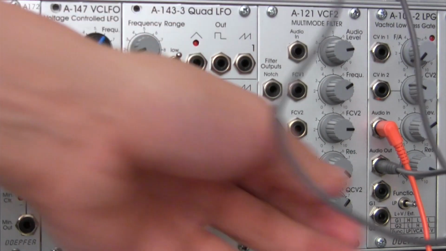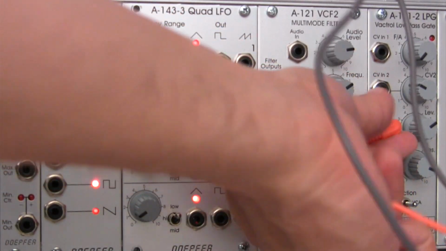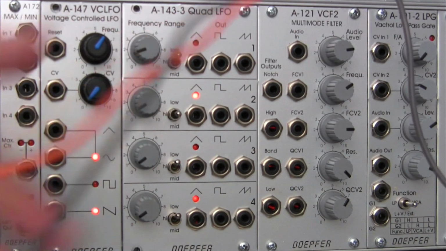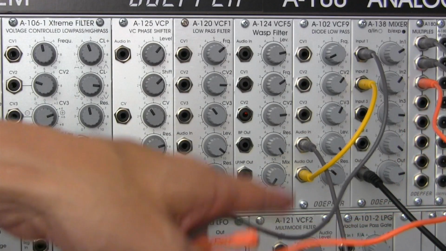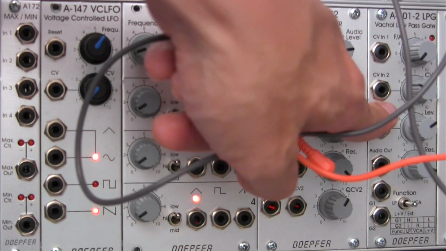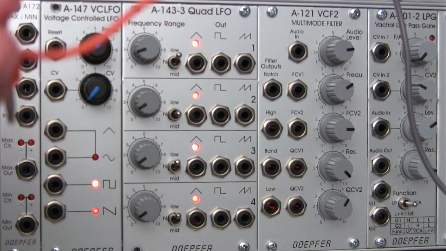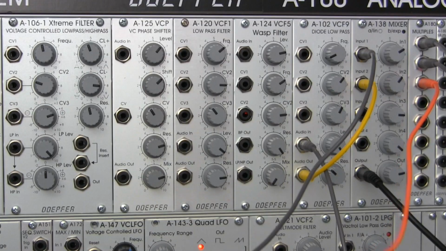Now, let's unpatch this, and we'll go to our next filter. So let's see, we've done the A120, then the A121, then the A101-2. Now let's go ahead and jump in and listen to the Wasp filter.